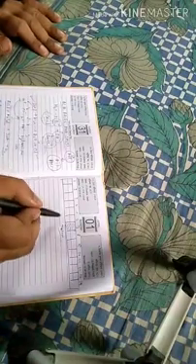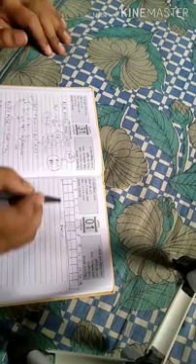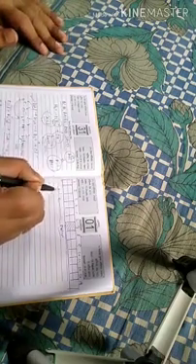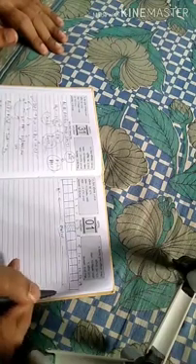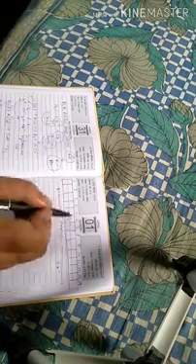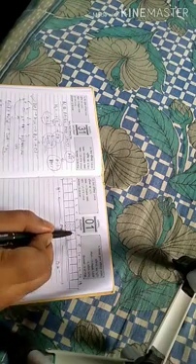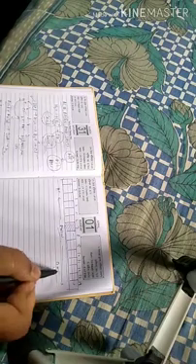The left side is the acidic part, meaning H plus, and the right part is OH minus, the basic part. So 1 to 6 is acidic, and going from 6 to 1 the hydrogen ions increase, and going from 8 to 14 the OH minus ions increase. In this way we will find it out.